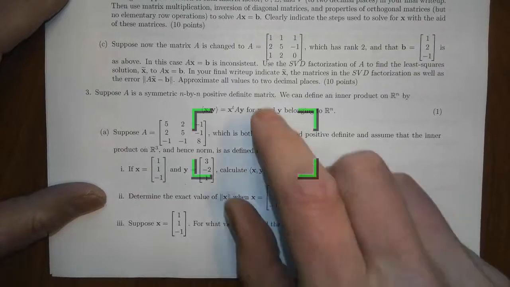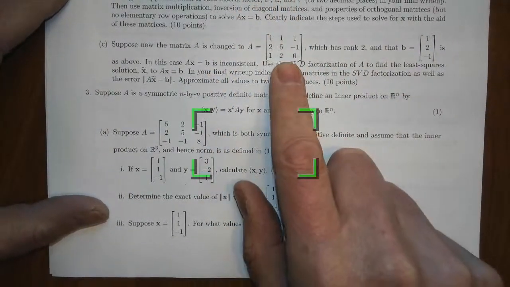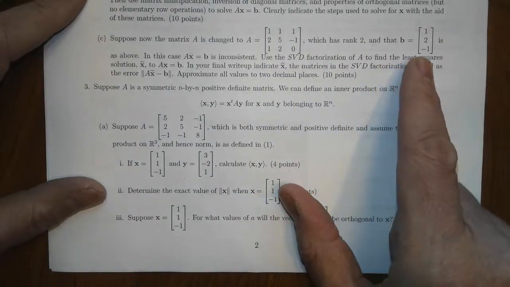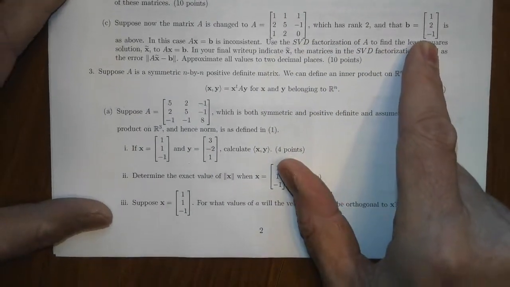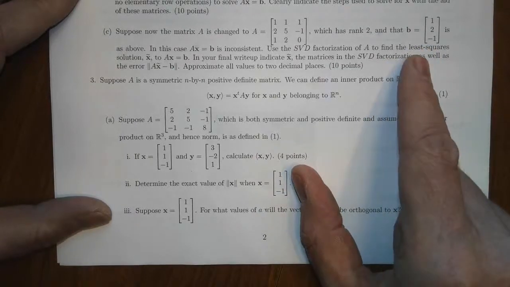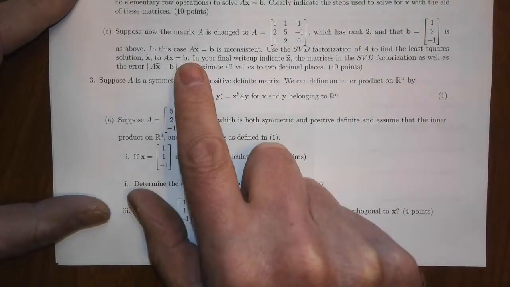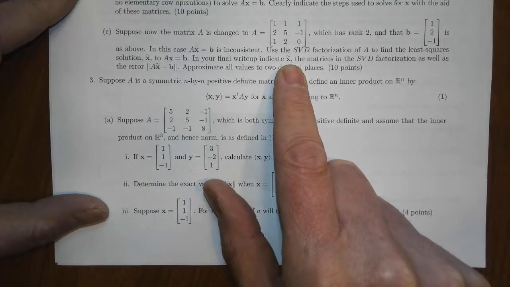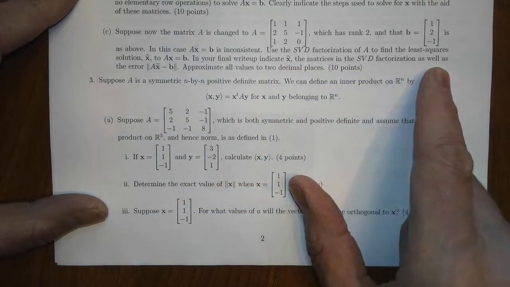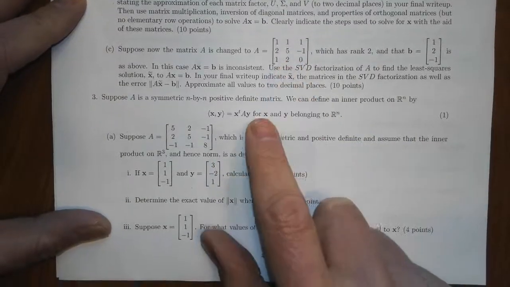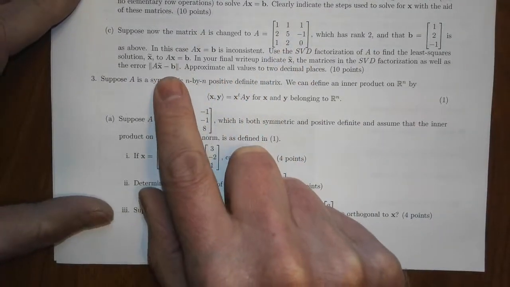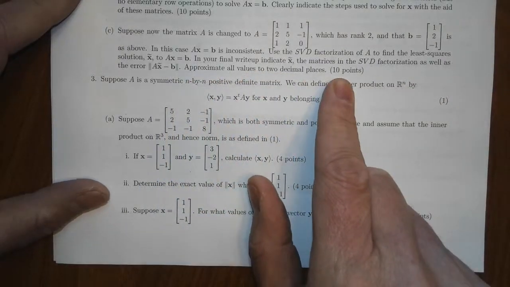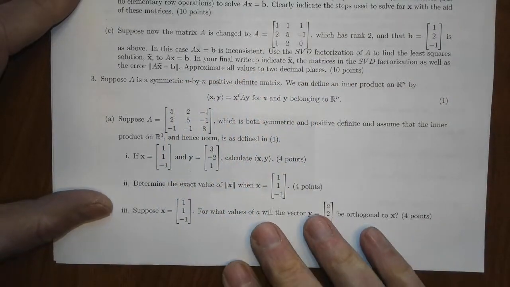Okay, now we're going to change the matrix A slightly, but we're still going to keep the vector B from above. Now AX equals B is inconsistent. So I'm asking you to find the least squares solution to AX equals B. In your final write-up, indicate the least squares solution itself, the matrices used in the SVD factorization of A, as well as the magnitude of error, the norm of AX minus B. Approximate all values to at most 2 decimal places, please.